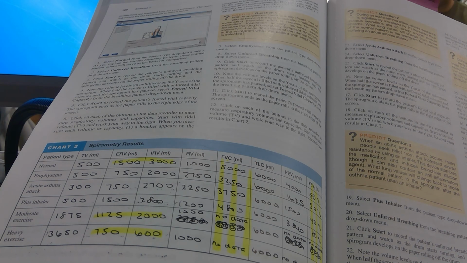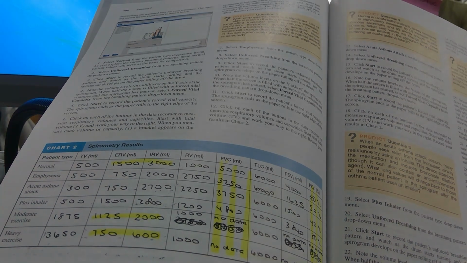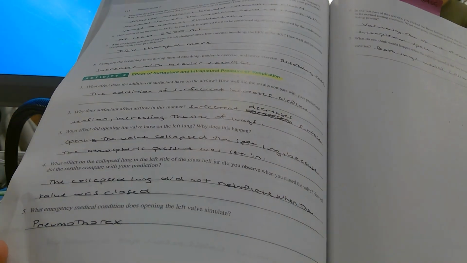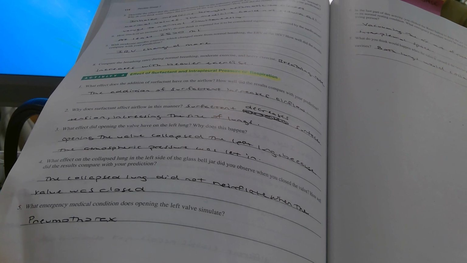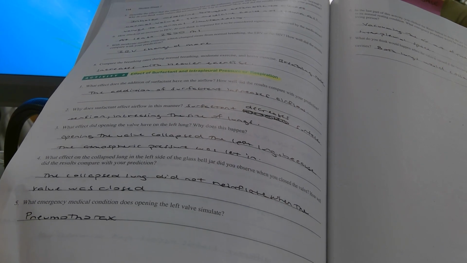Now, there is a very annoying question that I want you to look at in the review sheets. And it was number 6 on page 114.